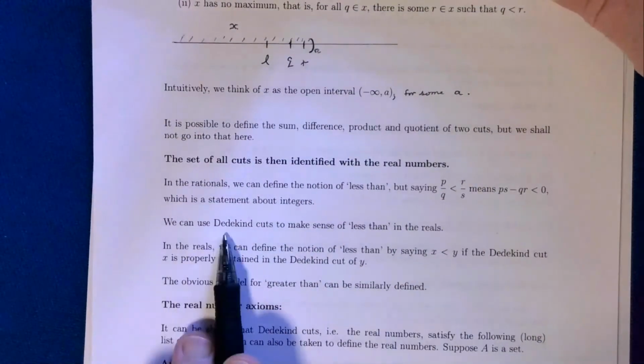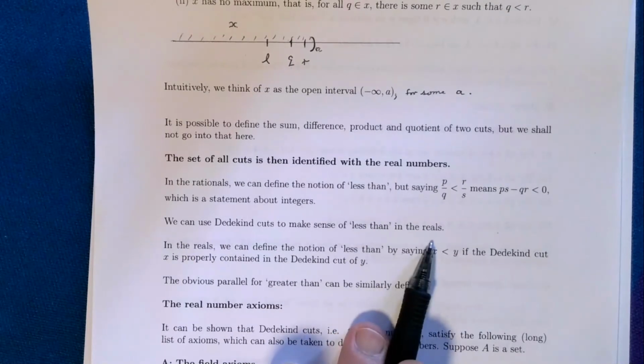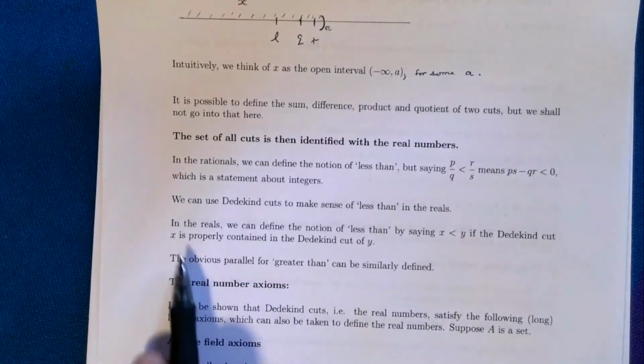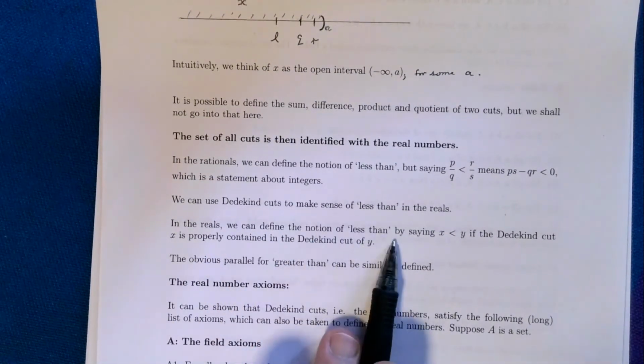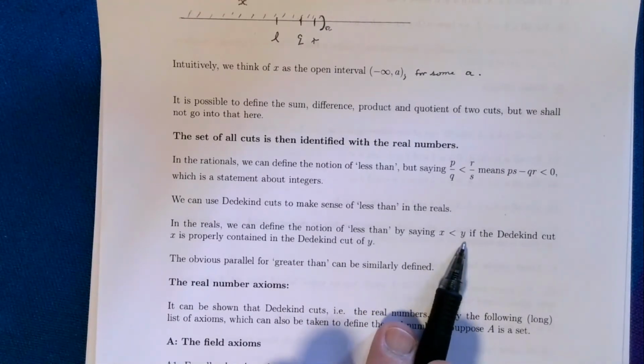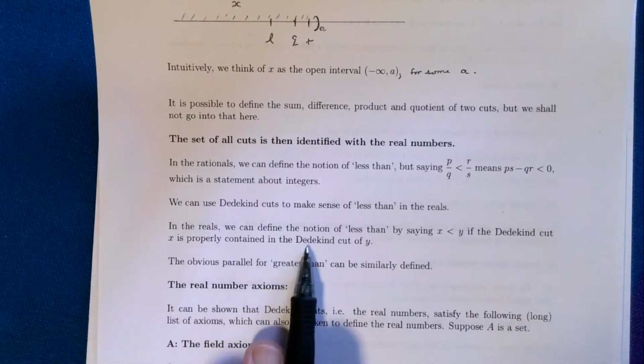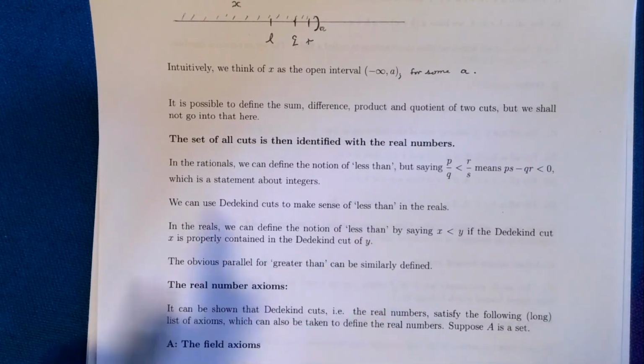Now we can use Dedekind cuts to make sense of less than in the real numbers. In the reals, we can define the notion of less than by saying that the real number x is less than y if the Dedekind cut of x is properly contained in the Dedekind cut of y.